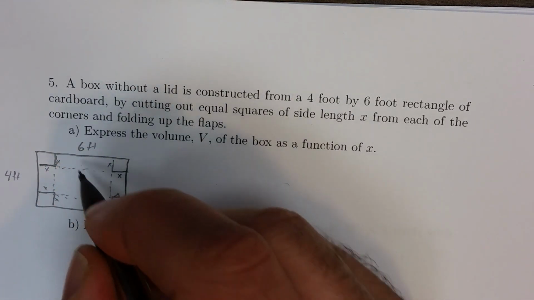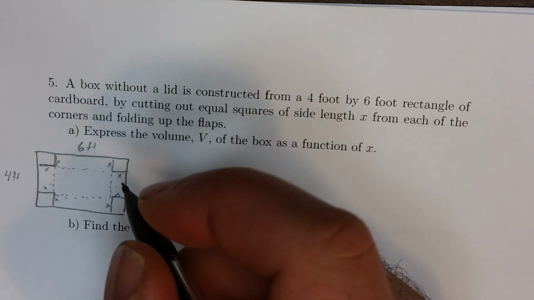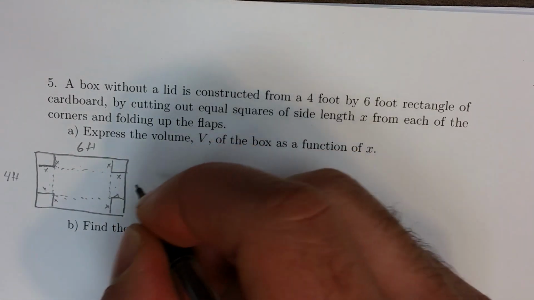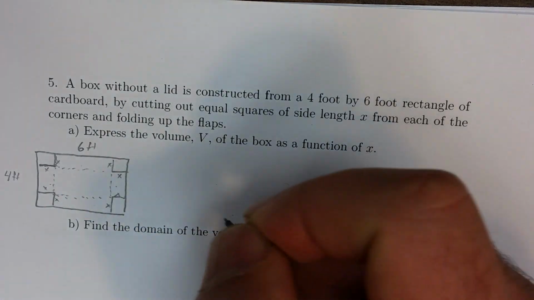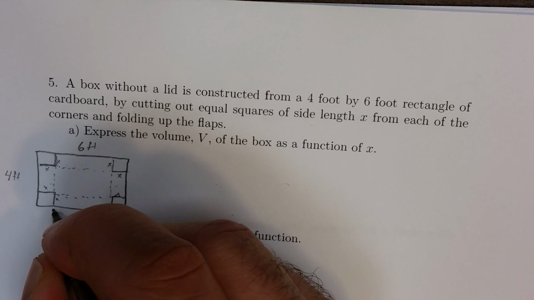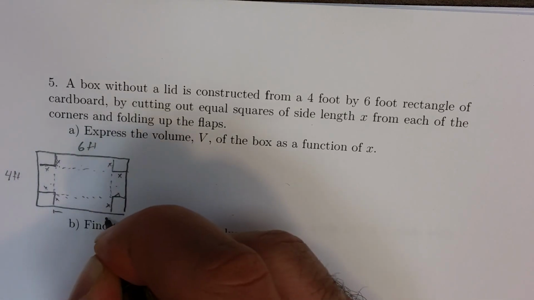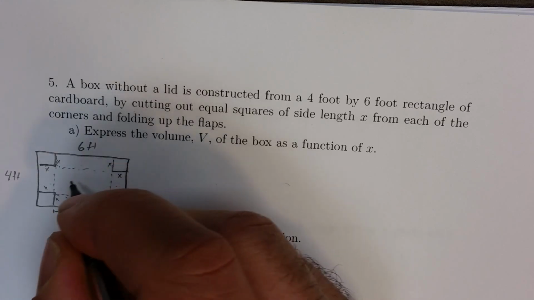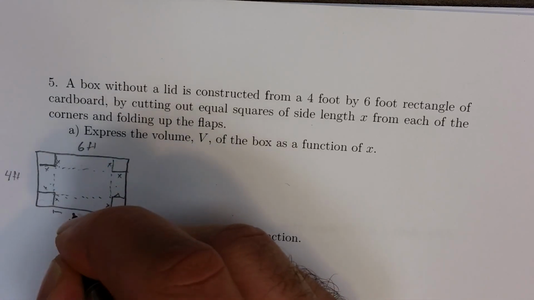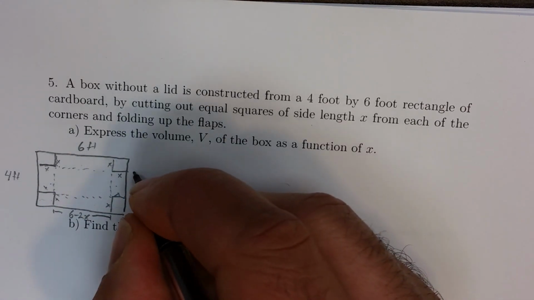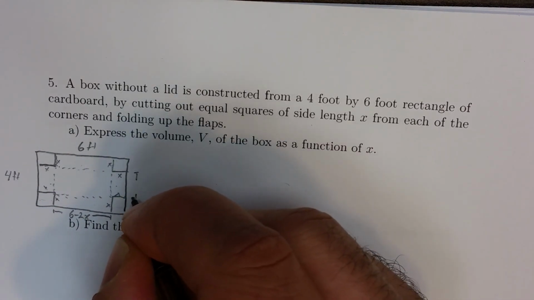So we have 1, 2, 3, 4 flaps that become the sides of our box, and this becomes the bottom of the box. And we know that the volume of the box is just going to be the length times the width times the height. So the length of the box is just going to be from here to here. We started off with 6 feet, and we subtracted off an x over here and an x over here, so that's 6 minus 2x. The width of the box is just going to be from here to here.